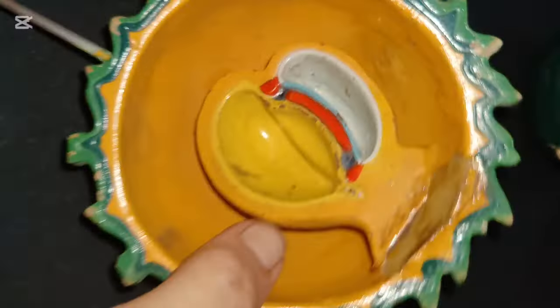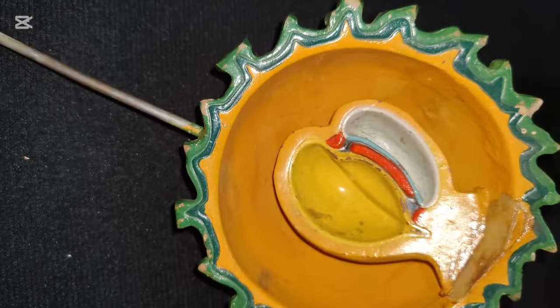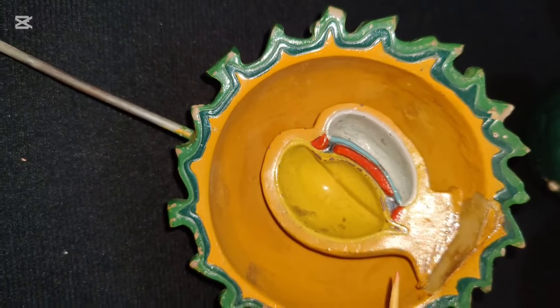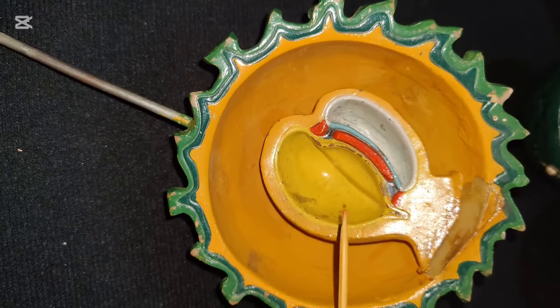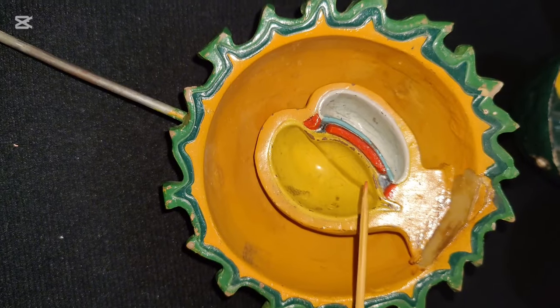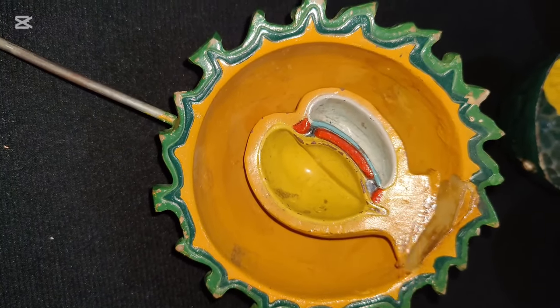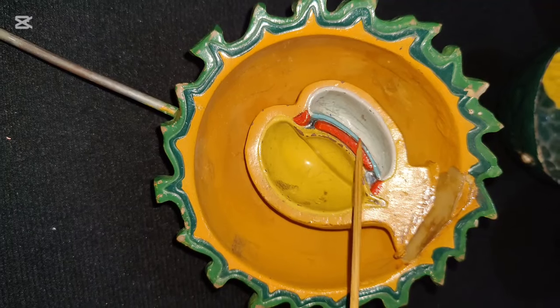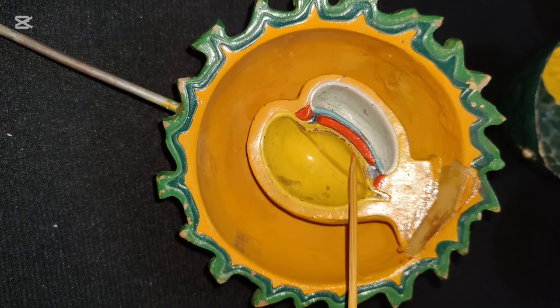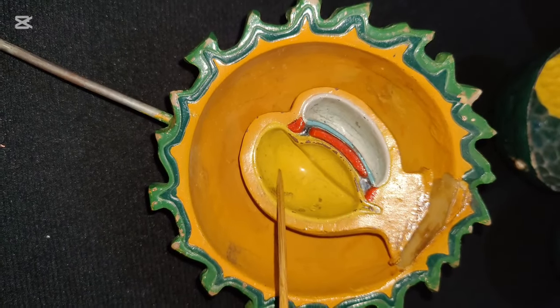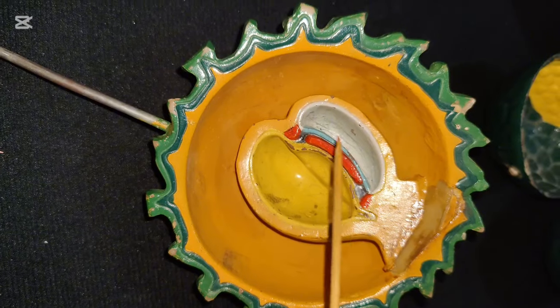Next model is, here you can see this one is the next model, and this is nearly the third week of development in which the gastrulation process has taken place, and the trilaminar germ disc has formed. So here you can see first this yellow color is the endoderm, and this cavity is the definitive yolk sac.